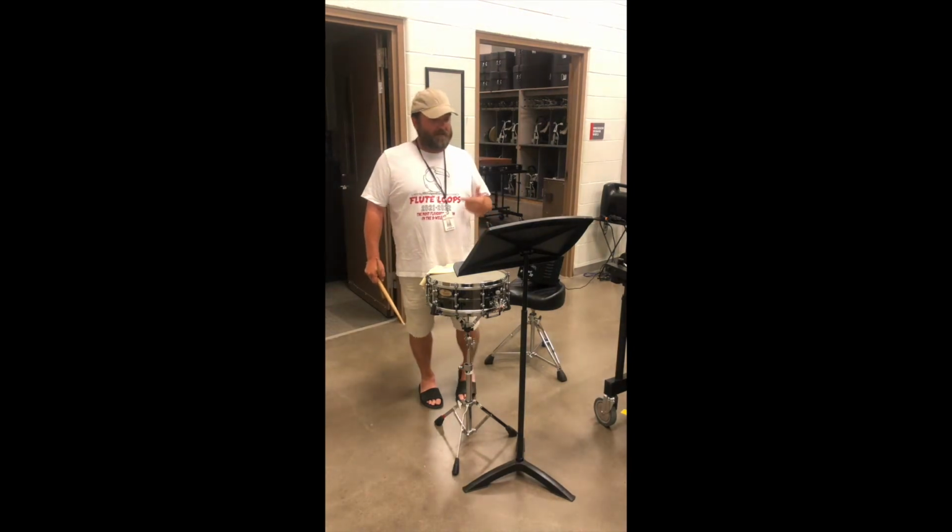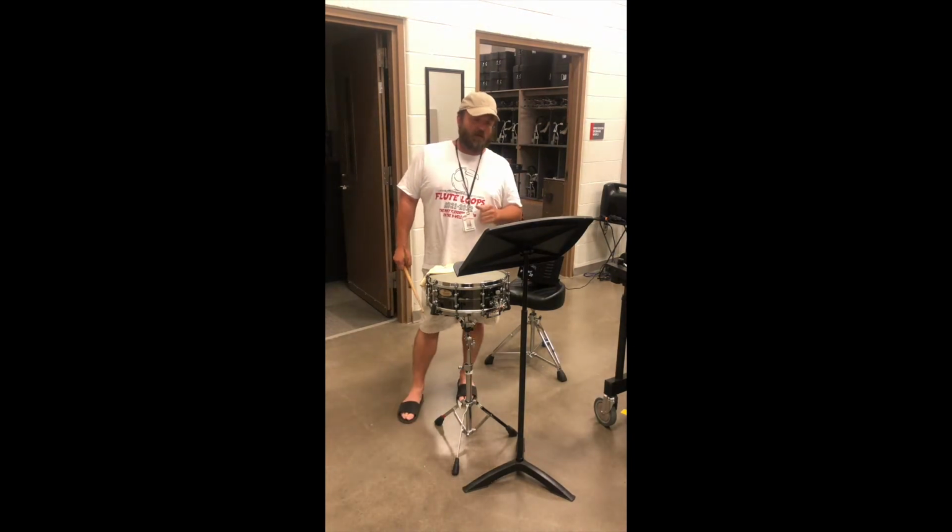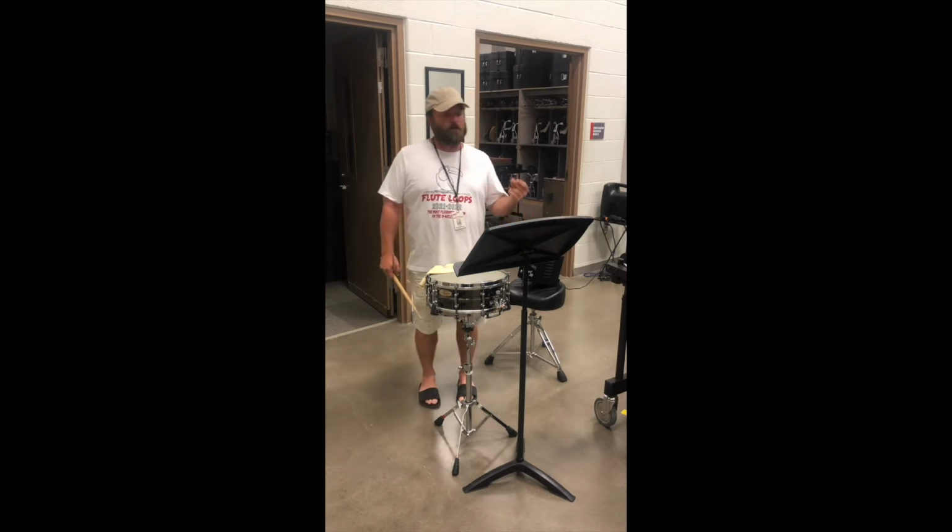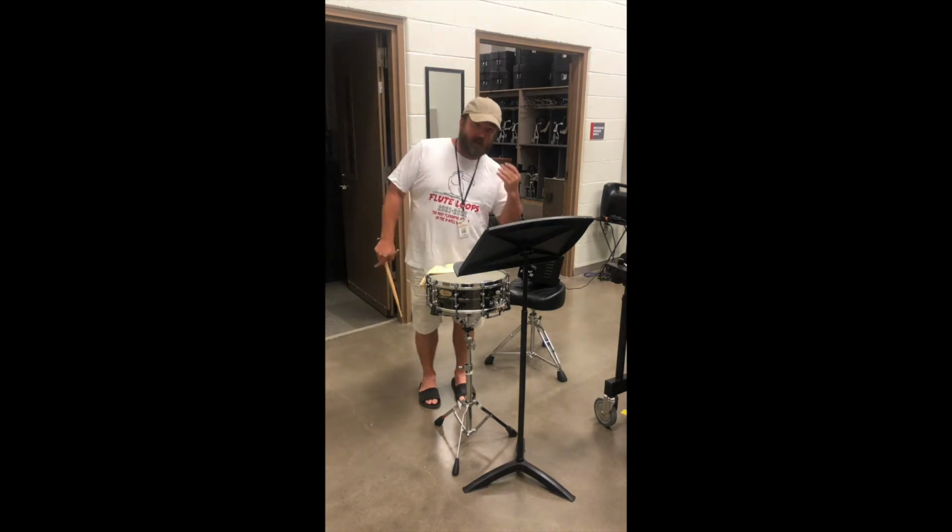The next measure is identical, except you have a roll on beat 2. So instead of 2, 3 T take to 1, you now fill in that 8th note with a roll and get 2 T take to 3 T take to 1. So let's try those two measures, measure 9 and 10. Ready? 1 to 2, 3 T take to 1, to 2 T take to 3 T take to 1.